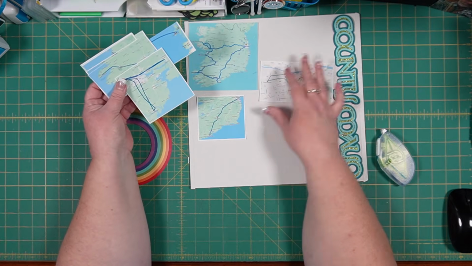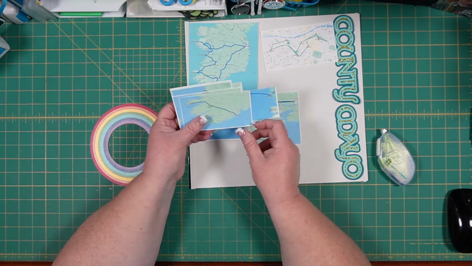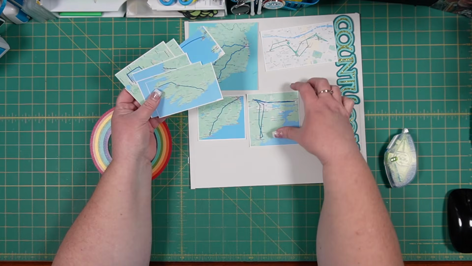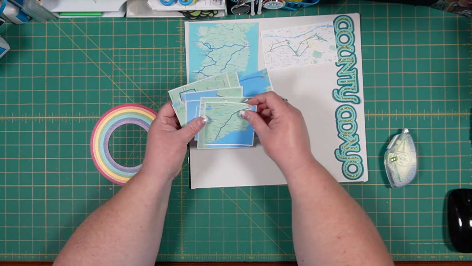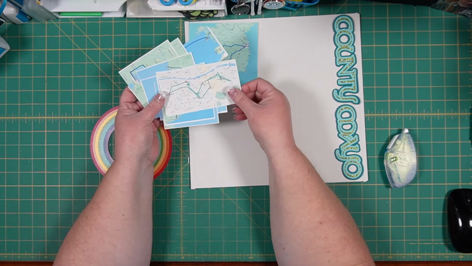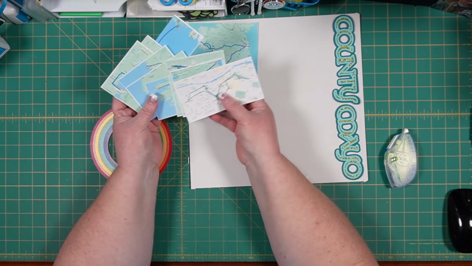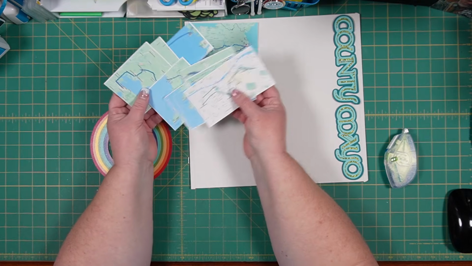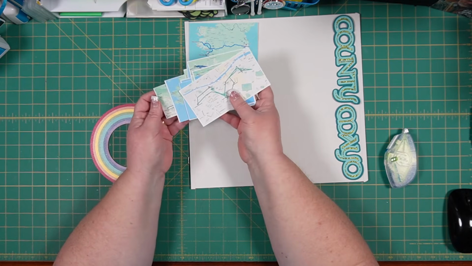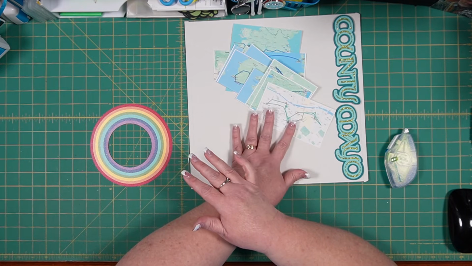So I have these copies of the journey that we made on each day. One of these will go on the first day of each part of our journey, to kind of indicate what we did on each day, because as you can see, we didn't stay in one place very much. We were kind of all over the place, looking at and seeing so many things. So really, really fun. So these maps will also be a part of that page.